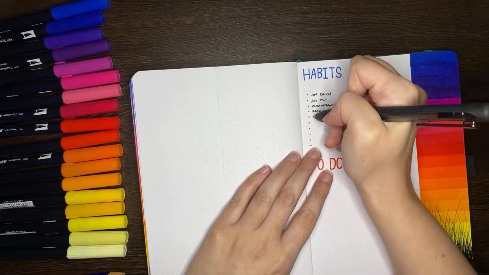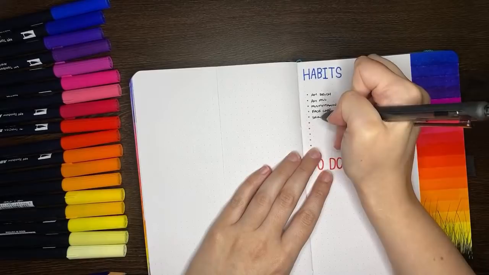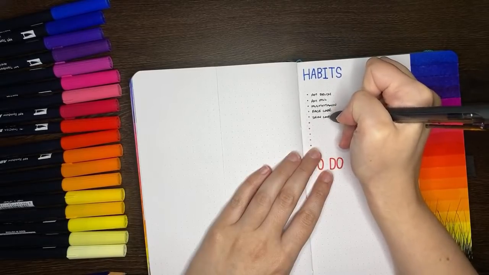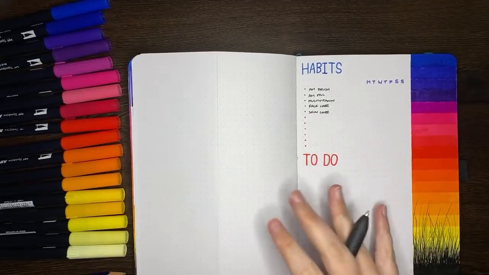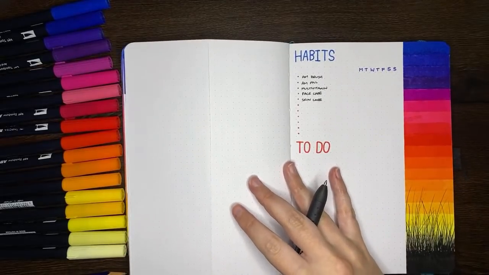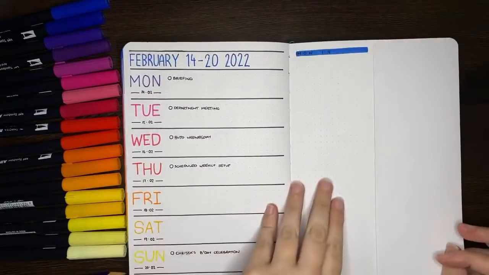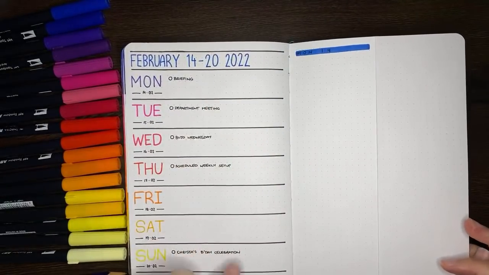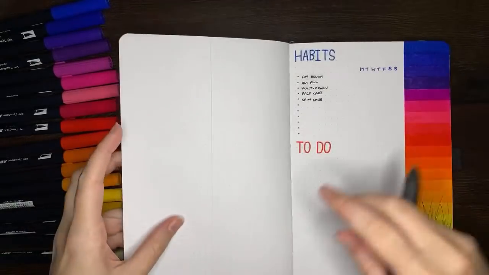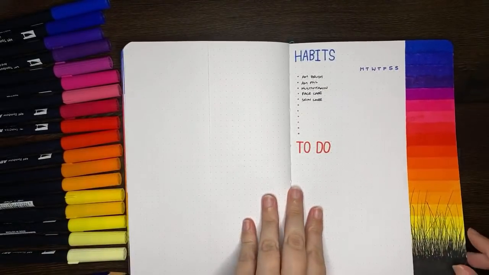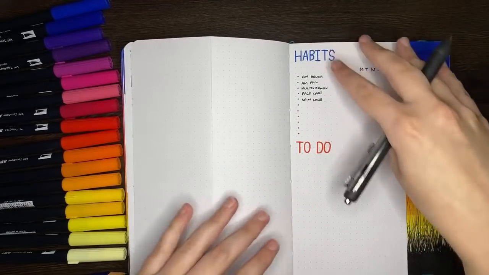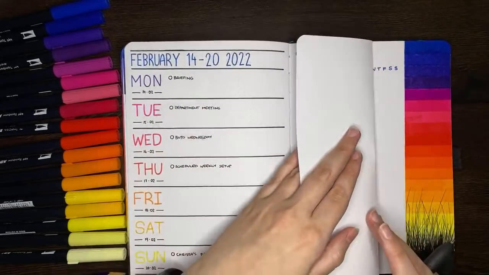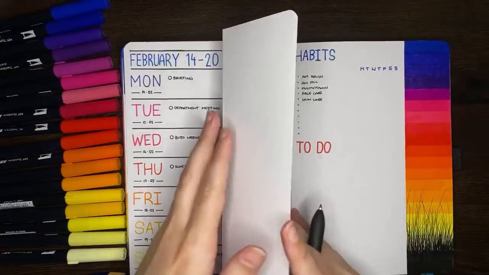There we go. Skin care. If you have just joined, or if you didn't catch it from the start, we're just setting up our little weekly. So we've got our section over here for each day of the week for events, and then we've got our colored strip down the side here, which is our little sunset habit tracker, to-do list, and then this is my daily log section.